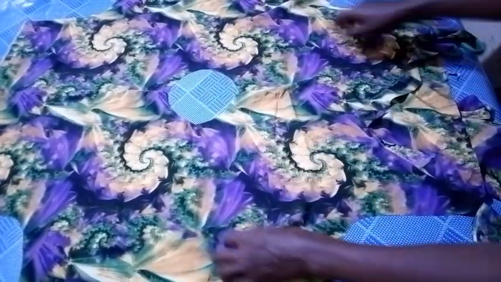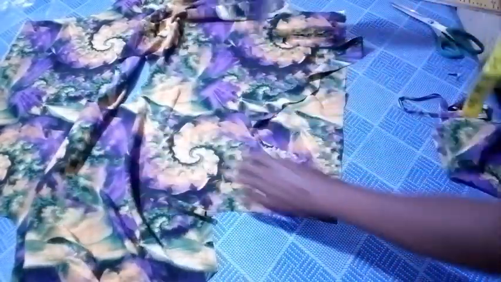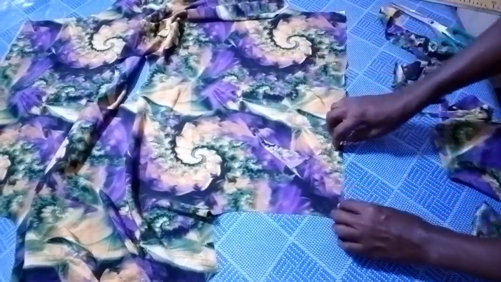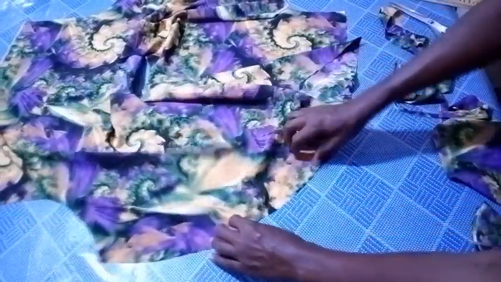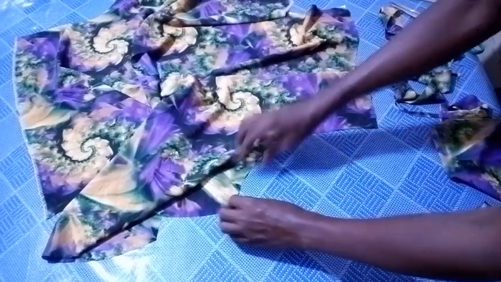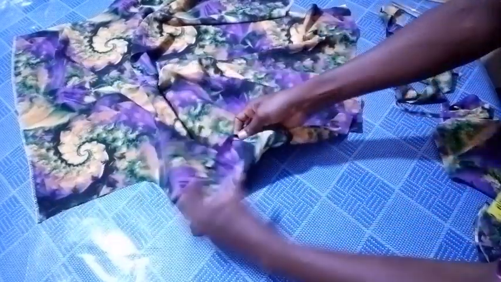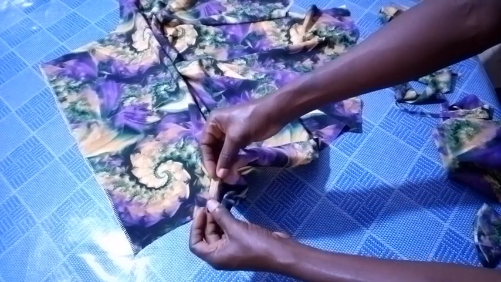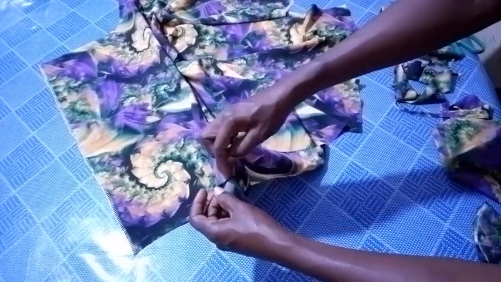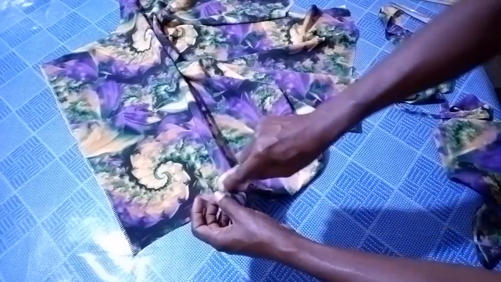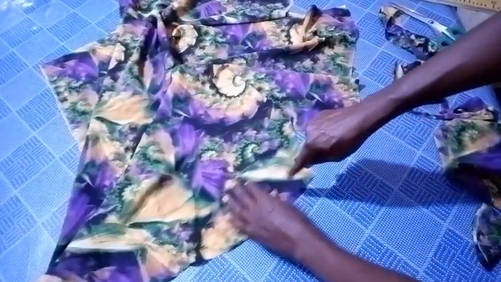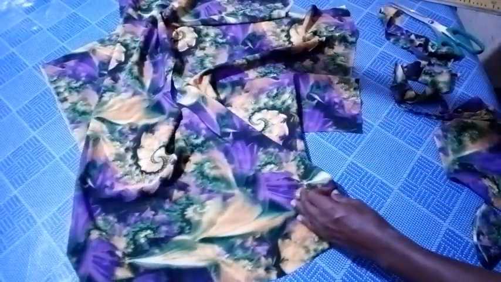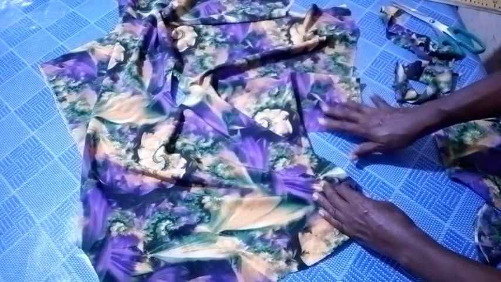So after that, I'm going to go to the down part here. I will start from here. So I'm going to seal this edge. I fold it twice, one, then two. Okay, so I'm going to sew round like this all round. So that's the next thing I'm going to do right now.